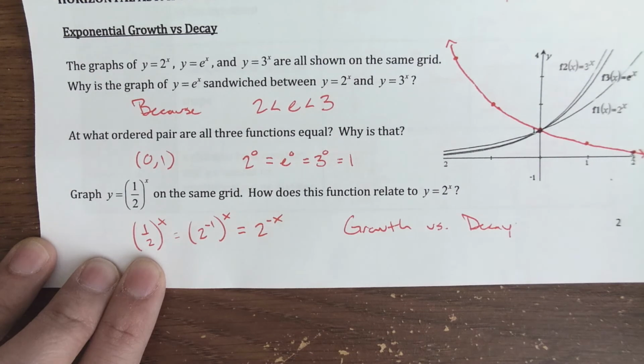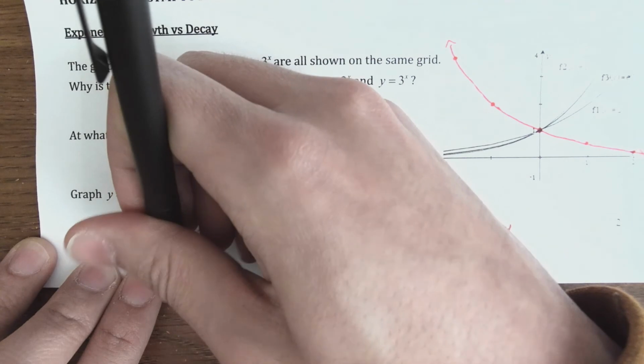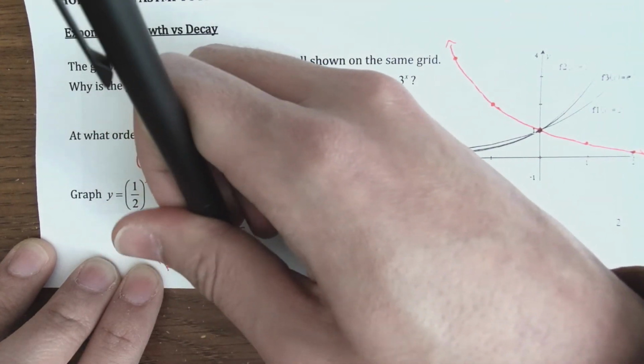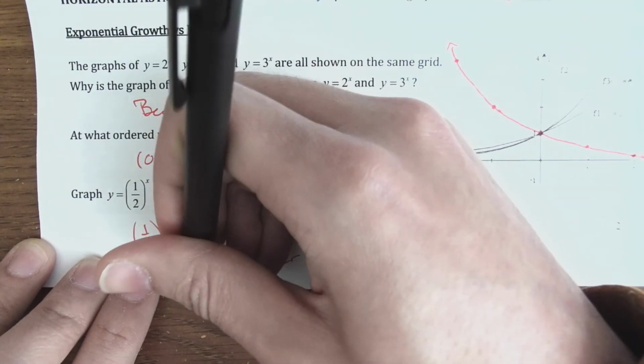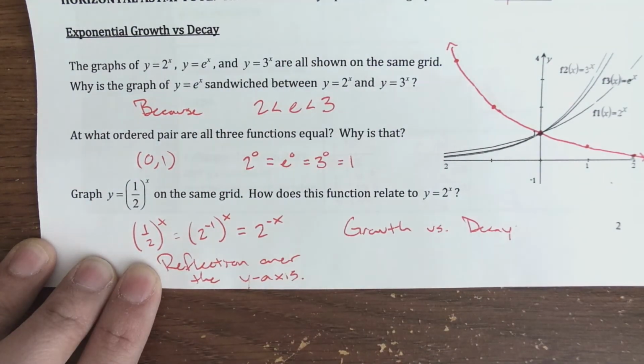Now, if you remember back at transformations, and this will be a little intro into our next topic, transformations of exponential functions, when we put a negative in front of our x, this is a reflection over the y-axis. So exponential growth and decay, you can argue, are reflections over the y-axis of one another.